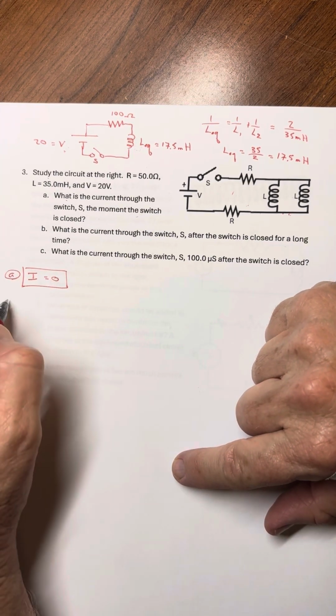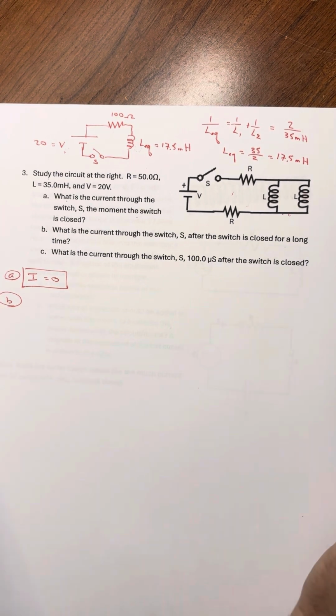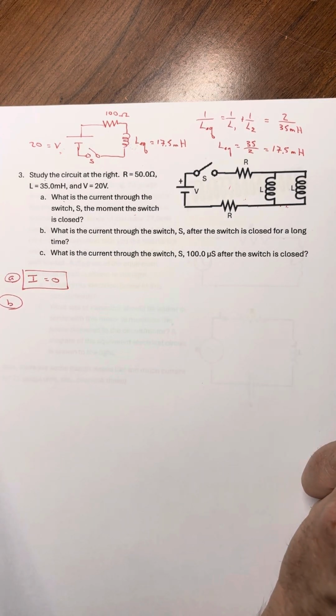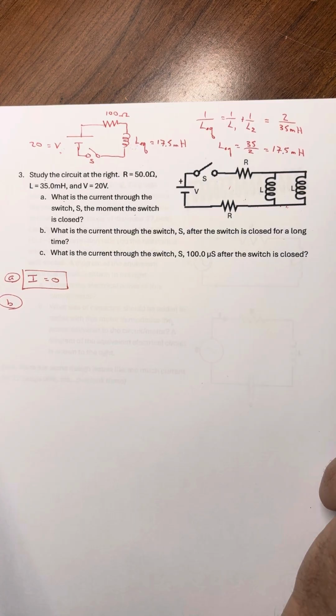So this one should have been maybe the easiest one on the exam. Just, hey, what is the current right when you close that switch? Well, zero. That was the whole argument of the inductor and Faraday's law.